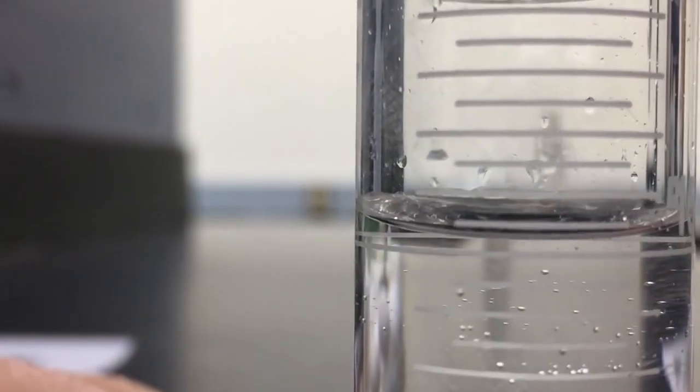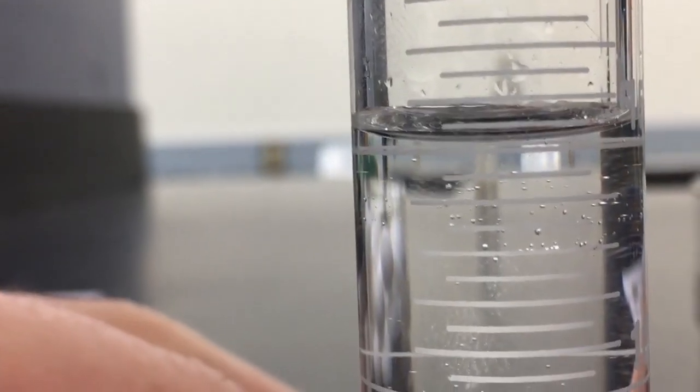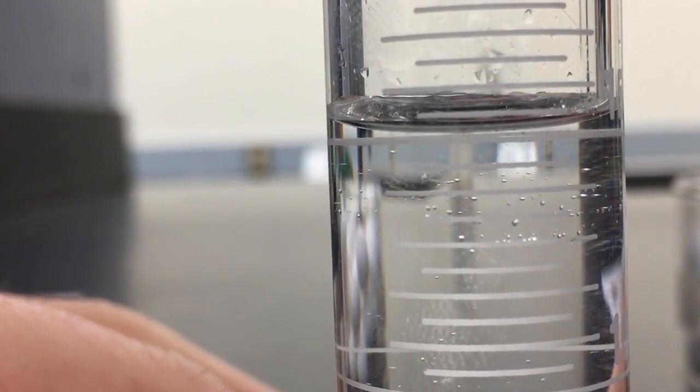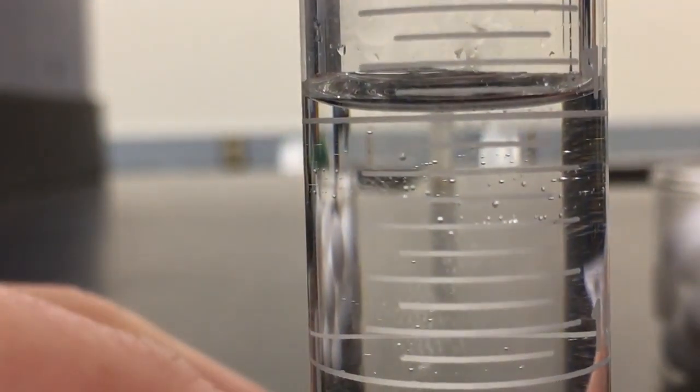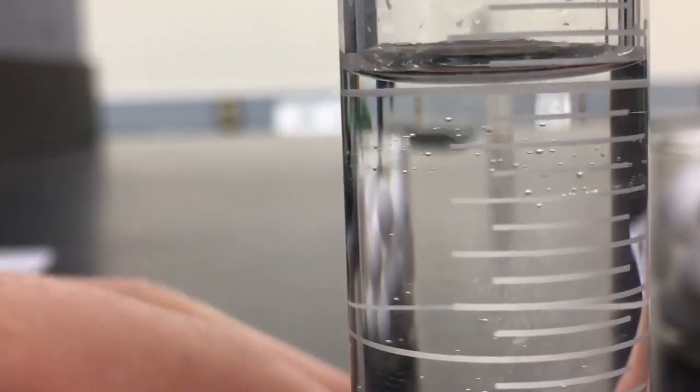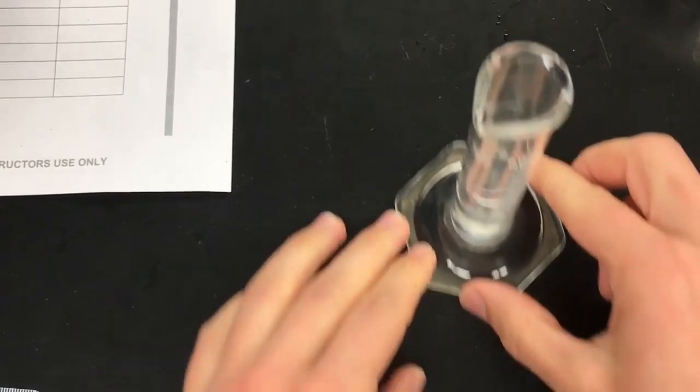So what I'm doing here, it's really hard to see. See how I'm kind of in between those two? And I'm right at eye level and I'm measuring, you can see the curve of the meniscus. I'm measuring the bottom of the curve. And to me it looked like it was 15.5 milliliters, right? So that's our initial volume. Put this back into the stand. All right, so we have some initial reading.